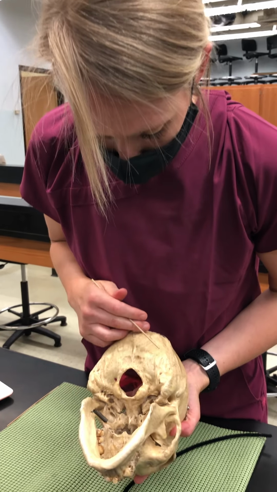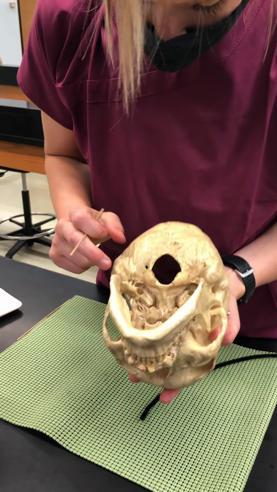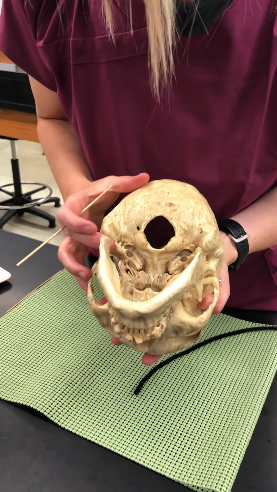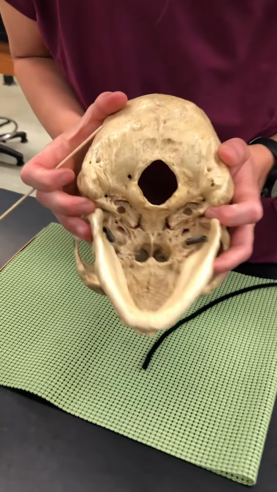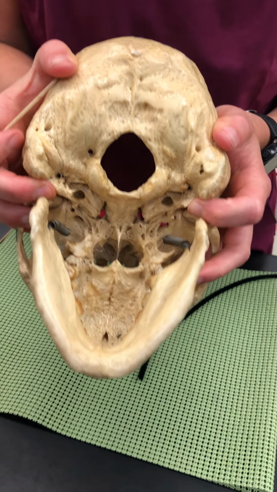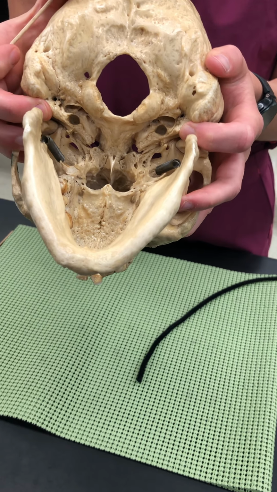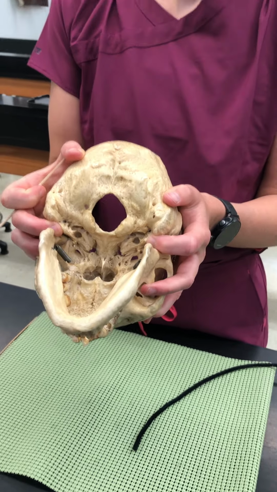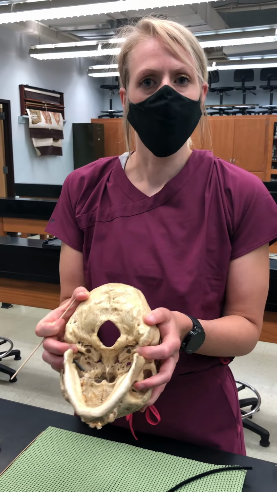As we flip it over, we have our mastoid process here, and then we'll actually have some styloid processes. There'll be these little two bumps at the ends of my fingers. You can't really see them on here because they've been broken off, but they look like little daggers almost.